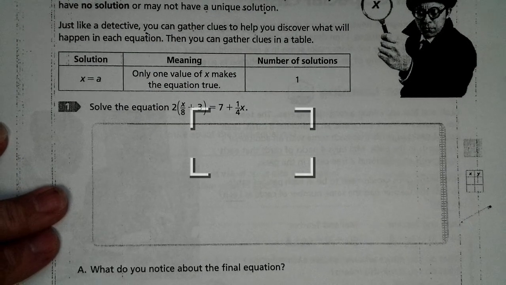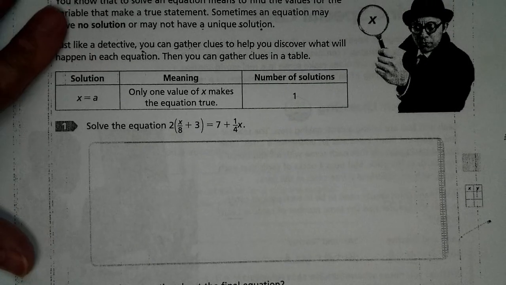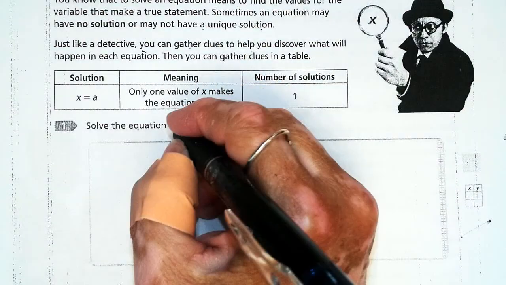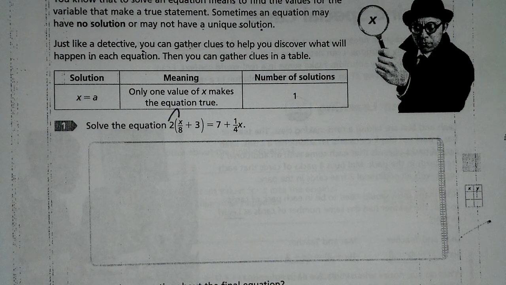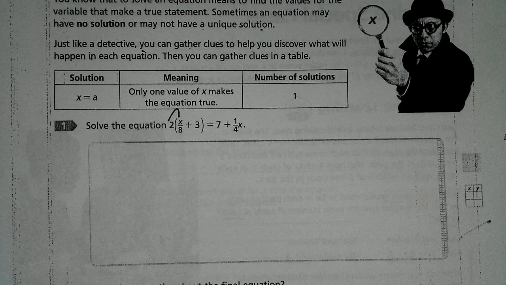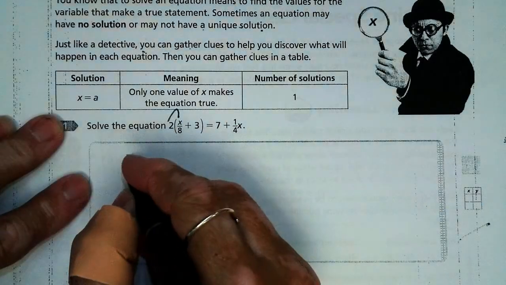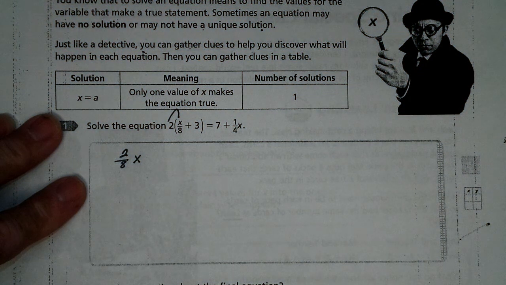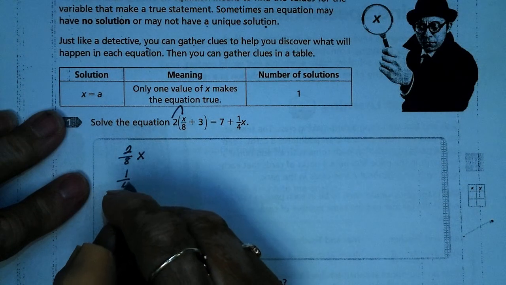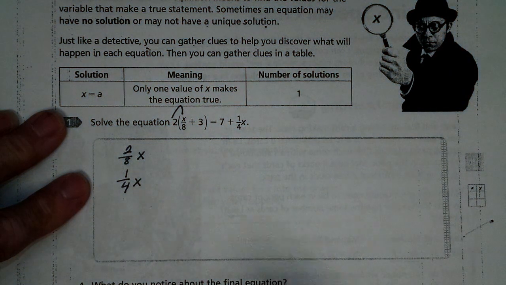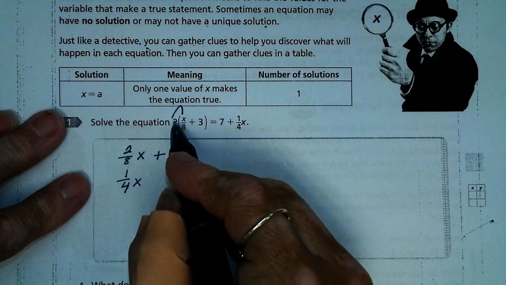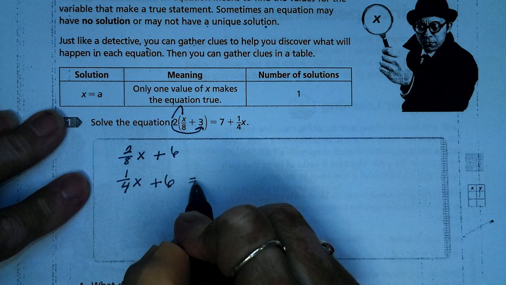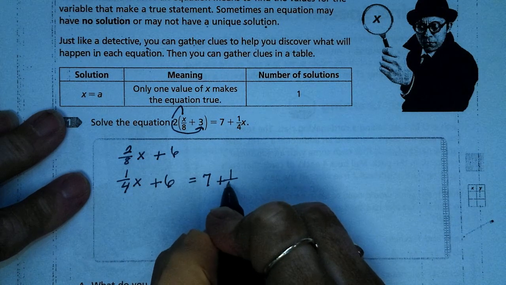So now we're going to look at a no solution again. So we're going to solve this equation. So the first thing I need to do is distribute. So 2 times x plus 8 is 2/8x. Or I can make it what? 1/4 x. So either one. Plus 2 times 3 is 6 equals 7 plus 1/4 x.